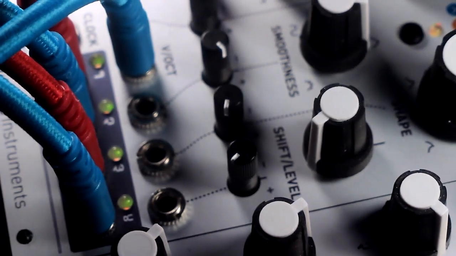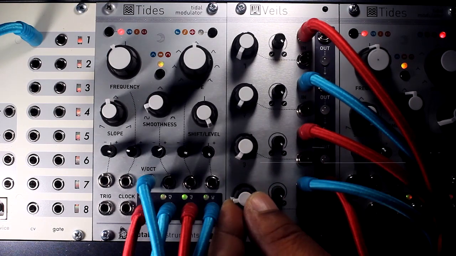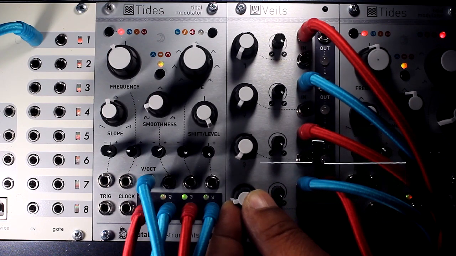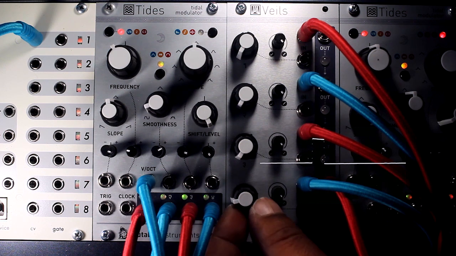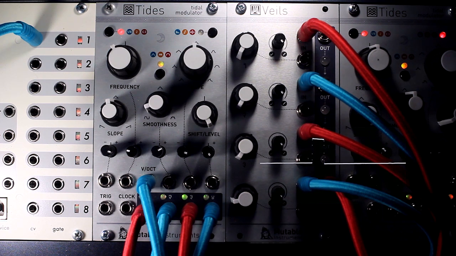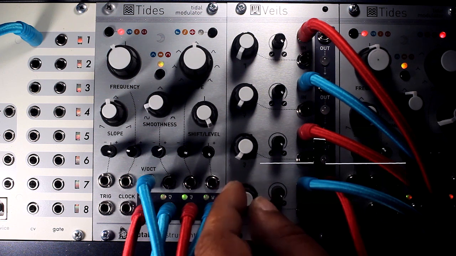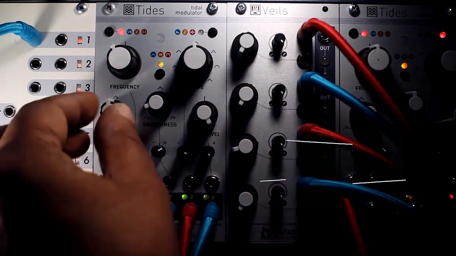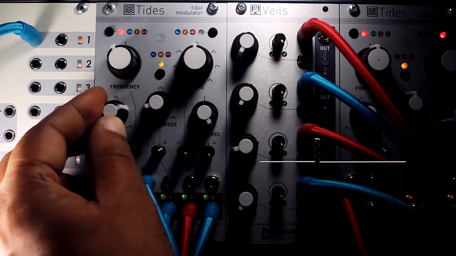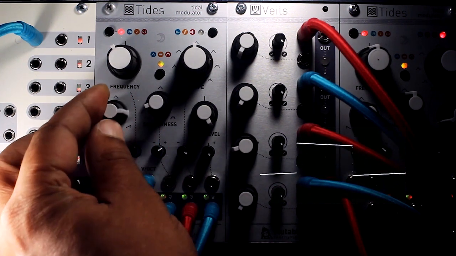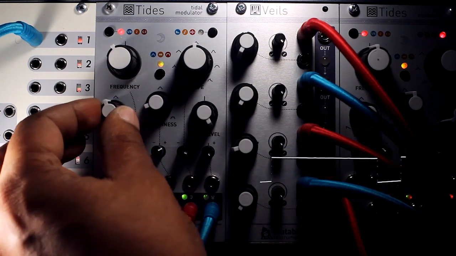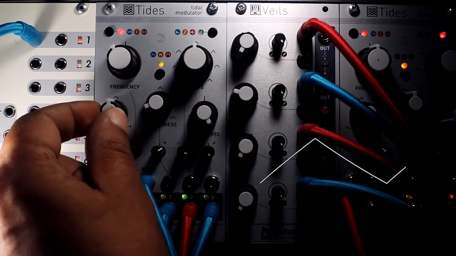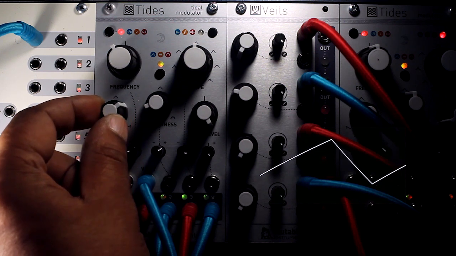Output 4 is a narrow pulse. You can use it to synchronize other VCOs to Tides' frequency if they have a sync input. Output 3 is variable pulse. You can modulate the pulse width with the slope knob. Now output 2 is a triangle. You can change its symmetry with the slope knob, turning a triangle into a saw.